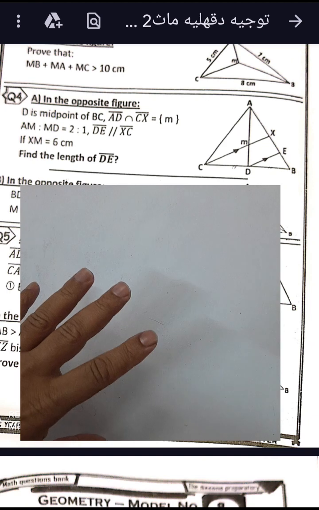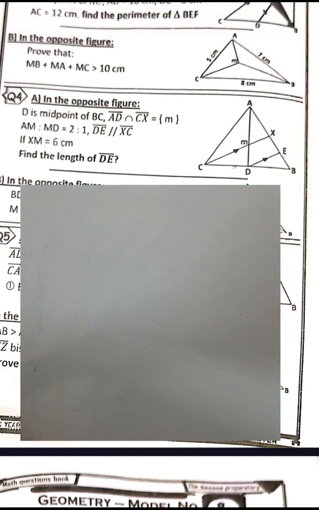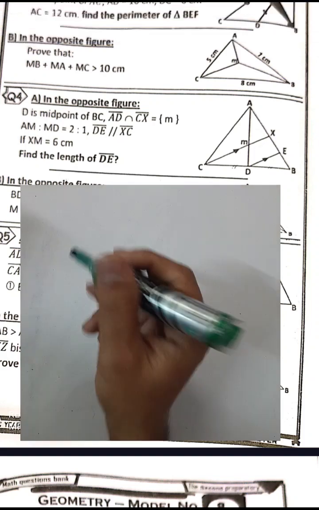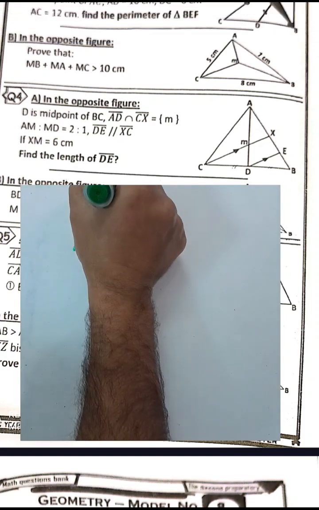And he gives us the length here. He doesn't give me any length here, but we know DE will be half of something in this triangle. He only gives us MX equals 6. Never mind, I will draw here with you and solve this example.